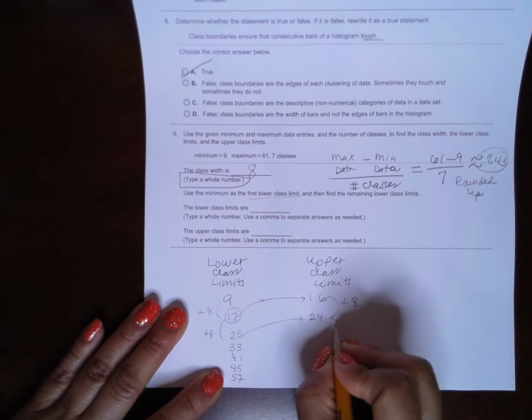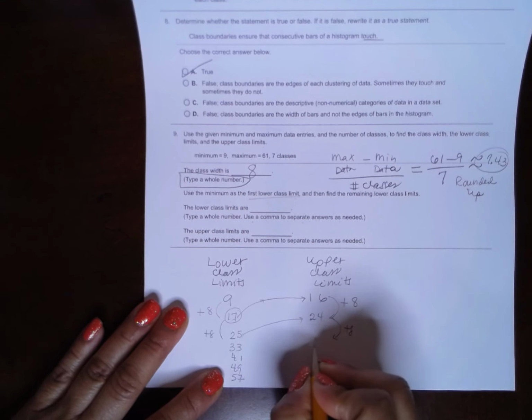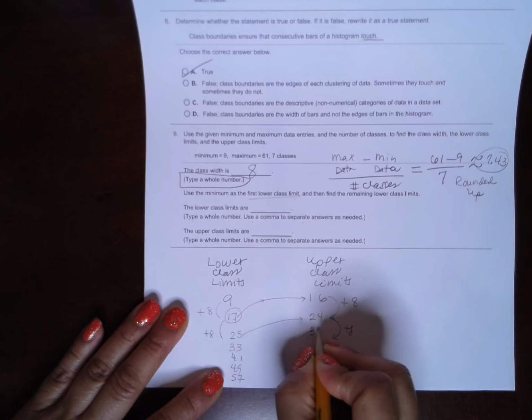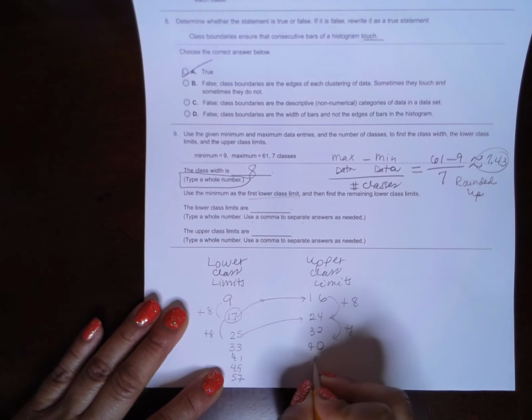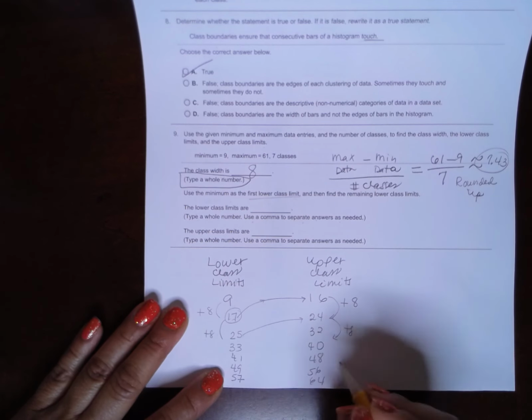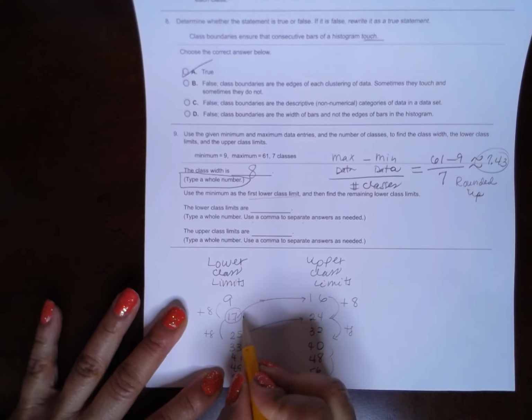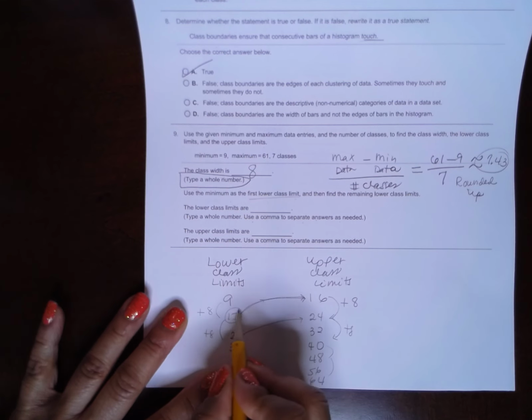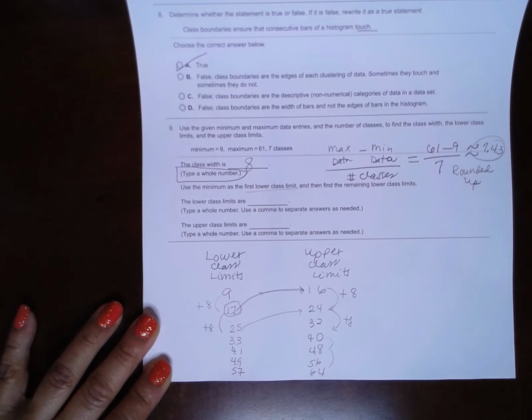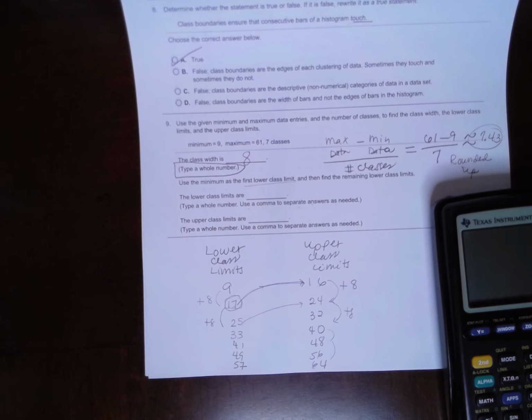So plus 8, this is going to be 32, followed by 40, 48, 56, 64. They increase by 8, and the starting point will be one less than the second lower class limit. We're going to stop here, and when I'm back, we're going to work on the rest of the questions. There are 9 more questions on this review.